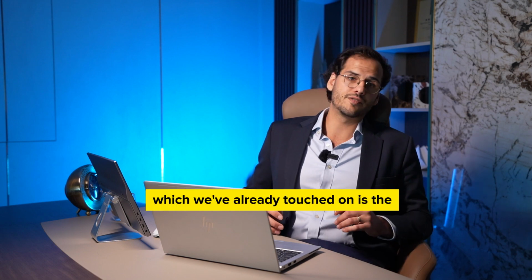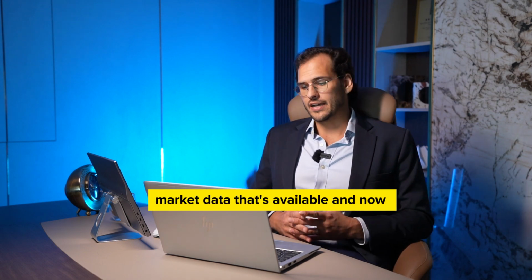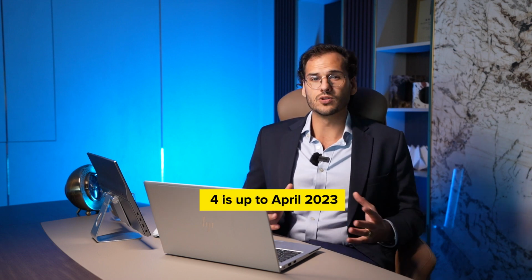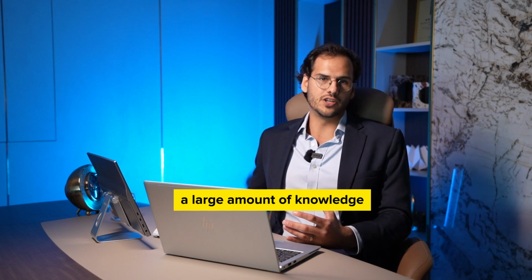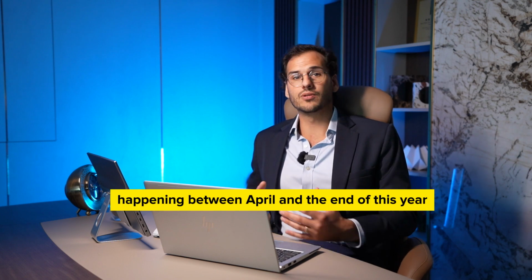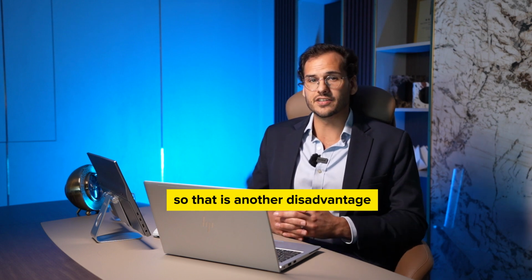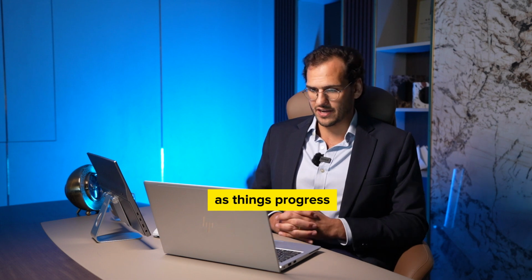The other limitation, which we've already touched on, is the market data that's available. As we've noted, the market knowledge of GPT-4 is up to April 2023. Although that's really helpful and an improvement from ChatGPT 3, there's still a large amount of knowledge happening between April and the end of this year that is not incorporated into that model. So that is another disadvantage, which will hopefully be resolved as things progress.